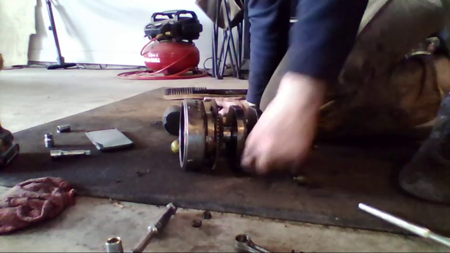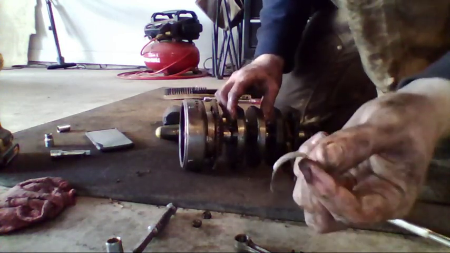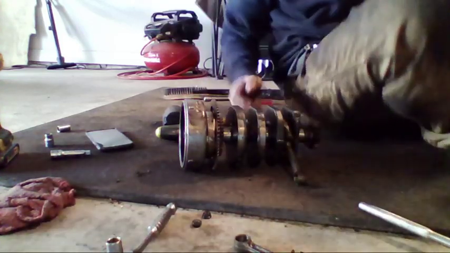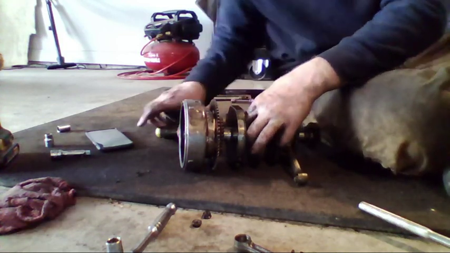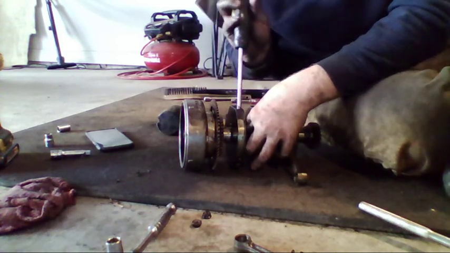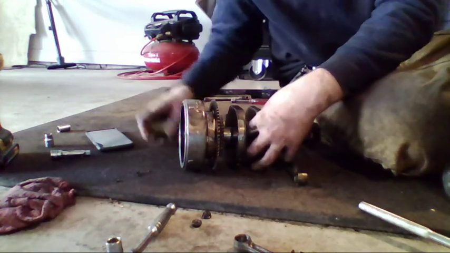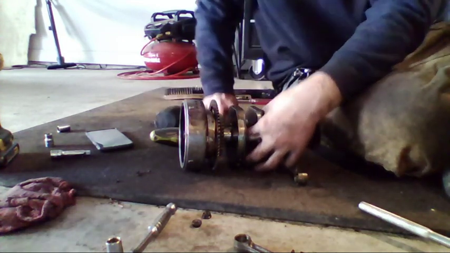Yeah. What the heck? There's like parts of the bearing left. Completely burned out. Oh wow. There's actually a little bit more than I thought would be left, but not very much. How do I get this thing off? What the heck?